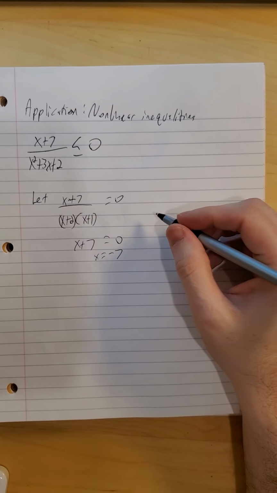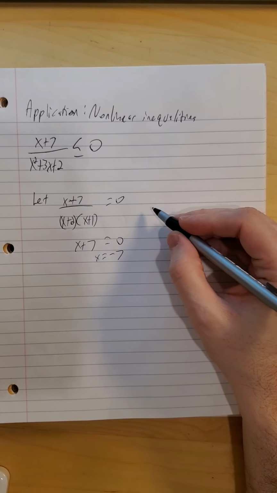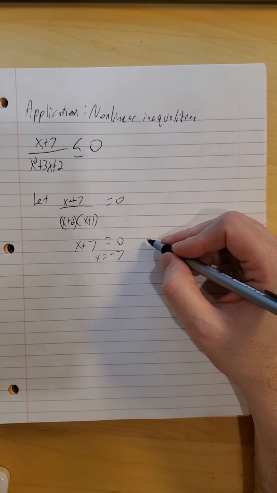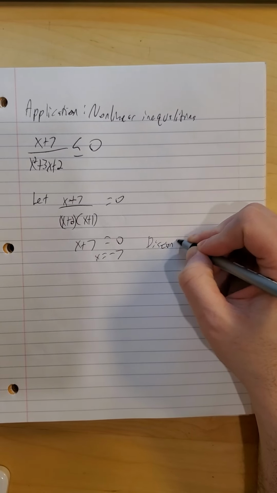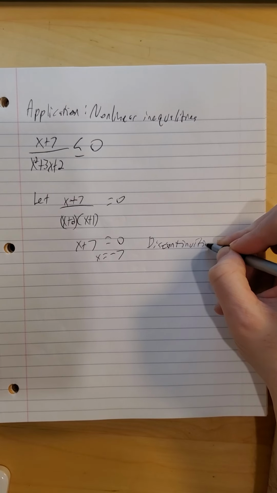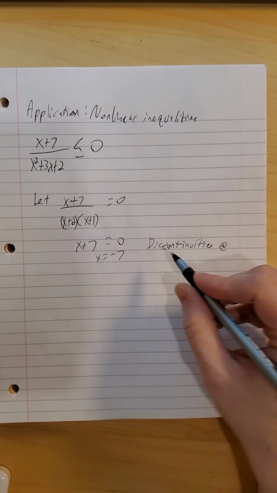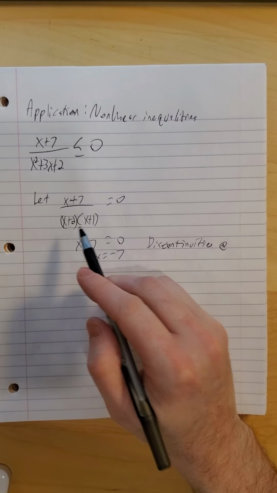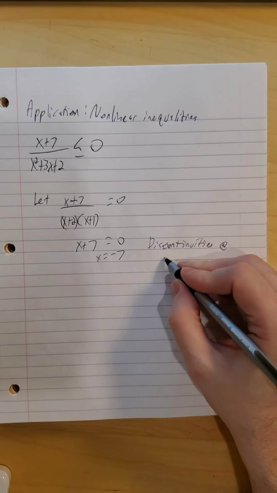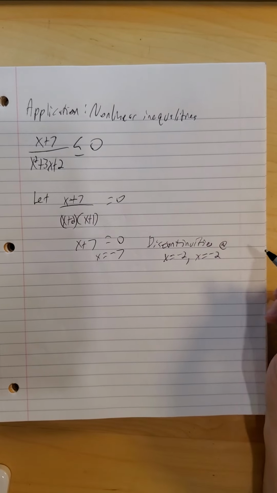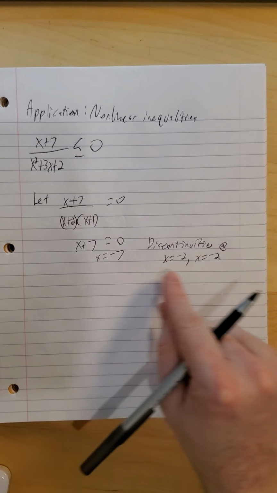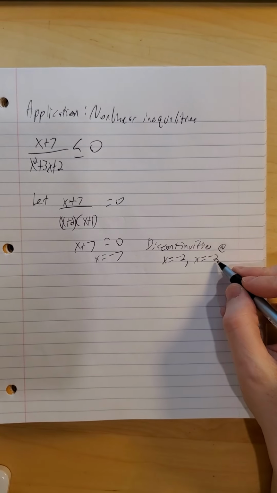We also want to talk about where we have discontinuities. We have discontinuities at x = -2 and x = -1. So we have a 0 and a pair of discontinuities.